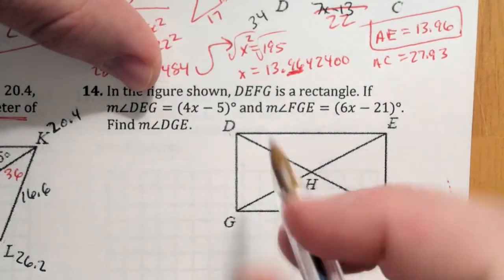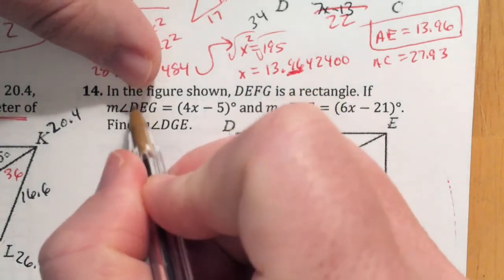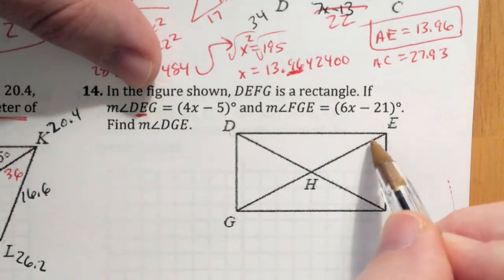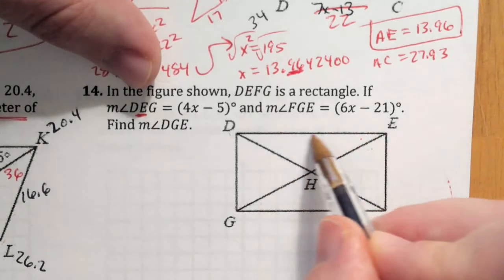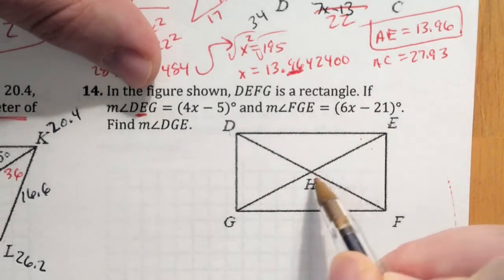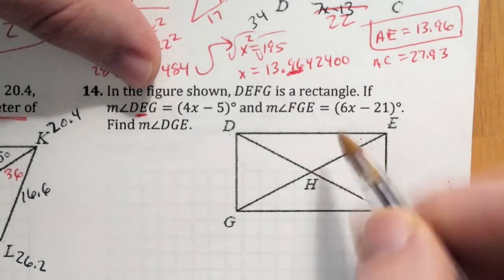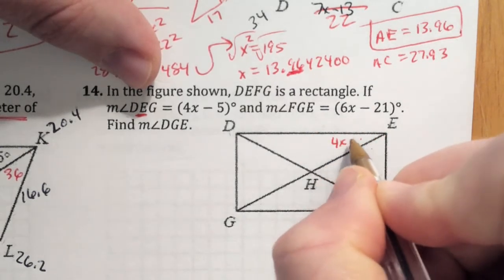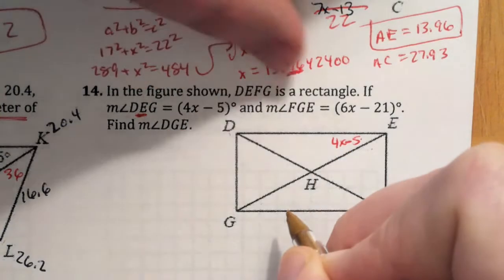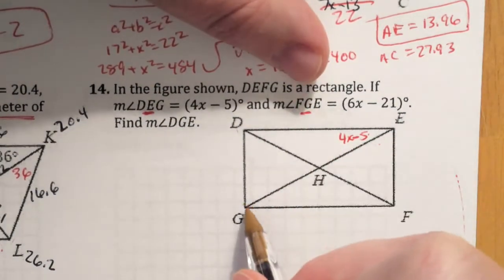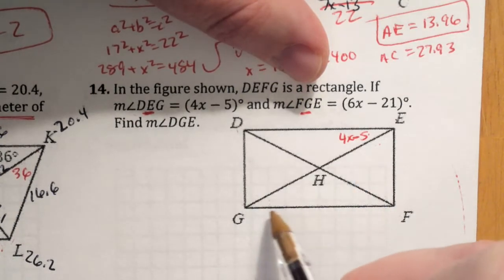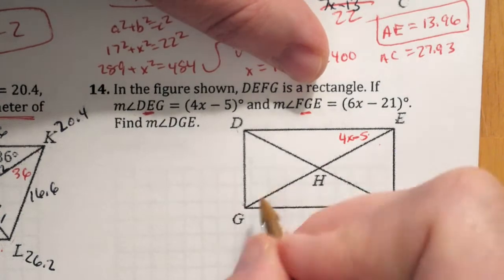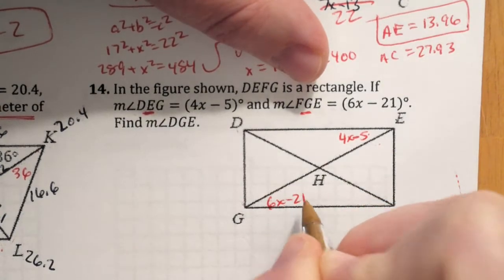They said angle DEG. So we're at E, and I don't know if I'm talking about the top, the bottom, or the whole shebang. So DEG, this angle right here, that would be the top angle, is 4x minus 5. They also said angle G, and once again I don't know if I'm talking about the top, the bottom, or the whole shebang. FGE is down here at the bottom, so that's 6x minus 21.